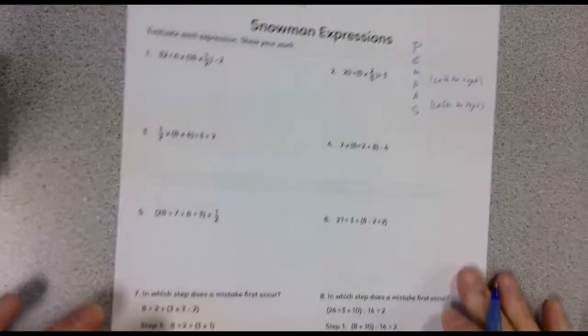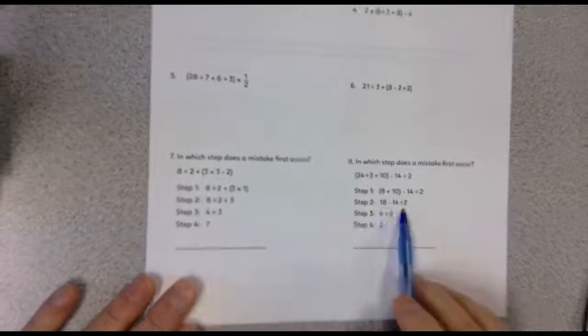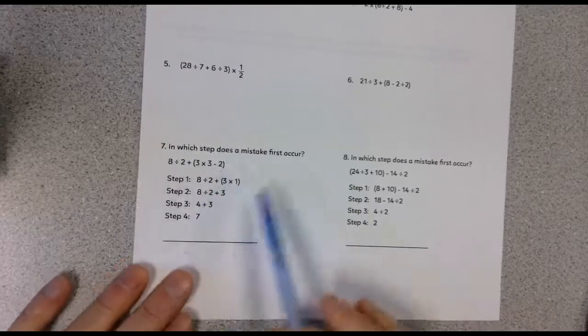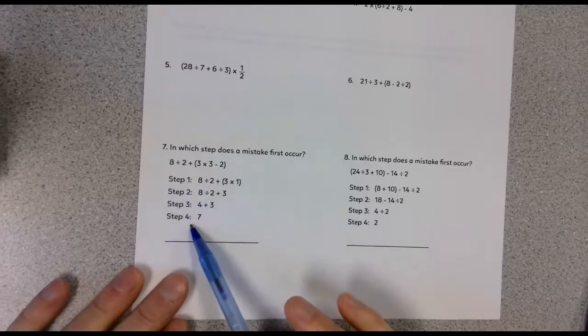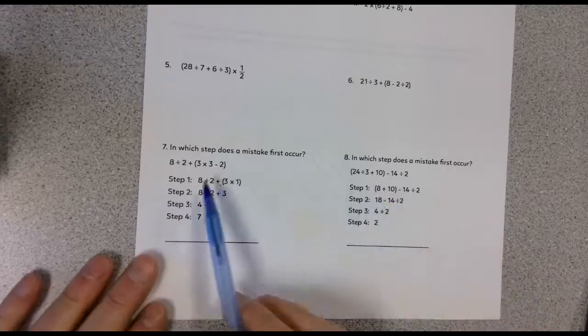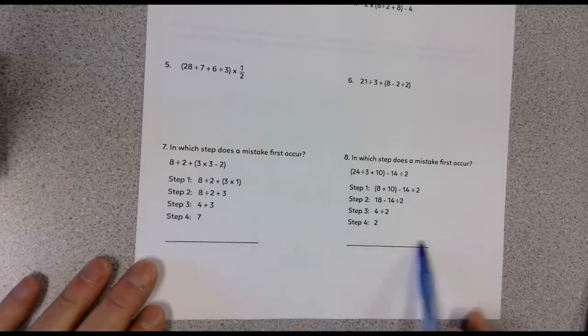In 7 and 8, you just have to figure out there's been a mistake somewhere along the way, either in step 1, 2, 3, or 4. And the same thing here. So you're going to circle the step and then write the step underneath in that line.